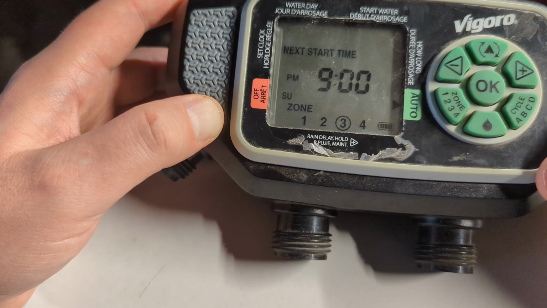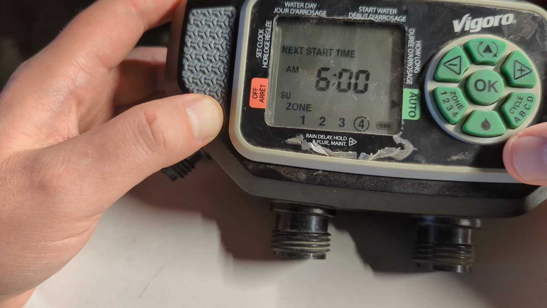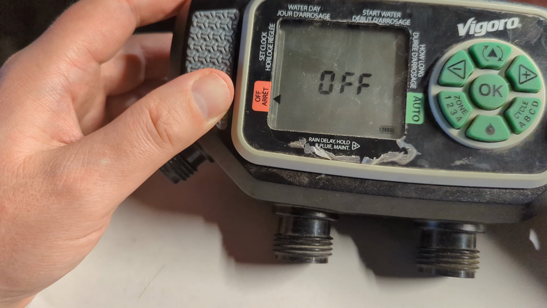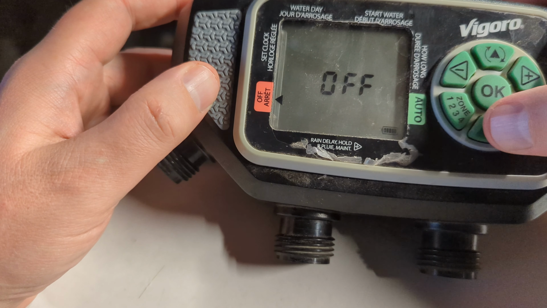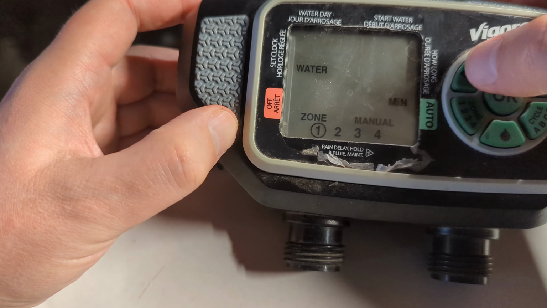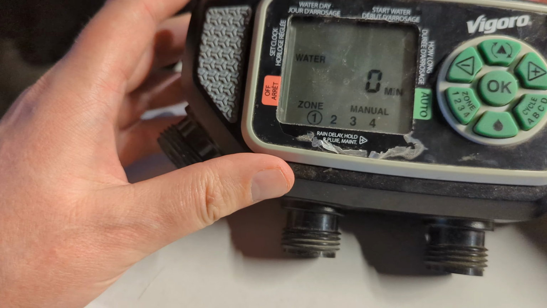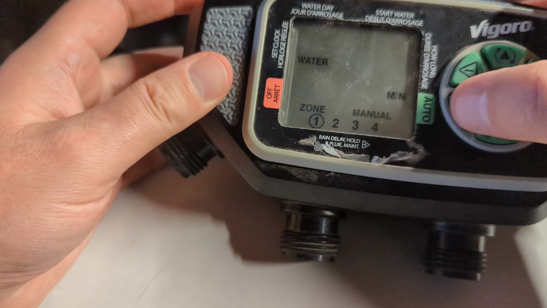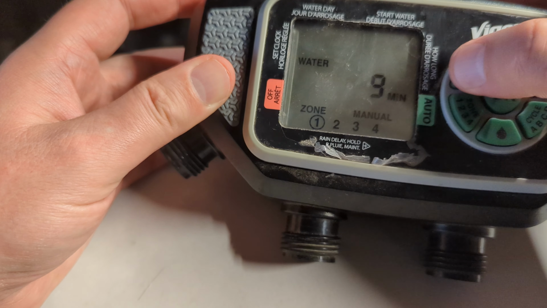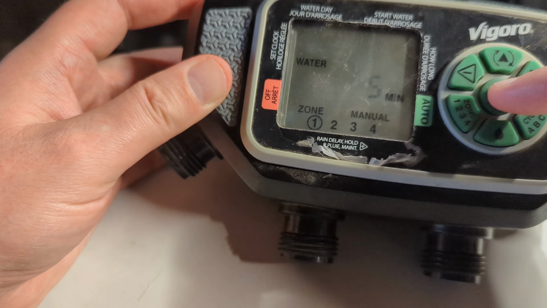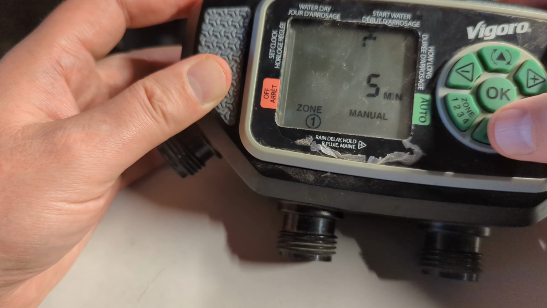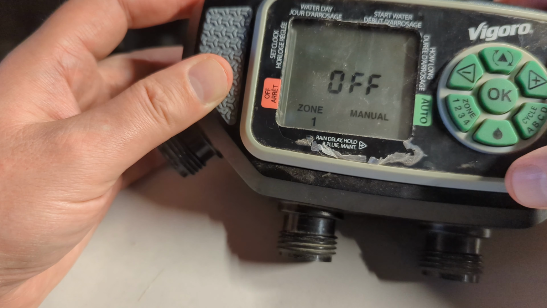If you do decide you want to do something manually, you have to set it over to the off feature, and then press the water button. Then you determine the zone or the hose output like this, and you determine how long you want it to go on, and then you press the OK button to start it. And when you've decided you want to stop for some reason, you can press the water button again and it'll turn it off.